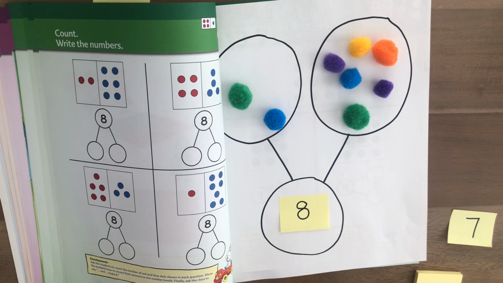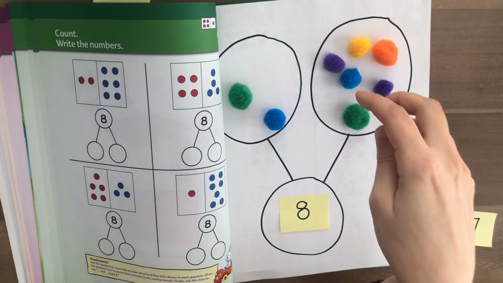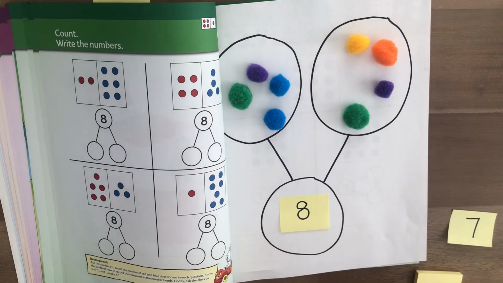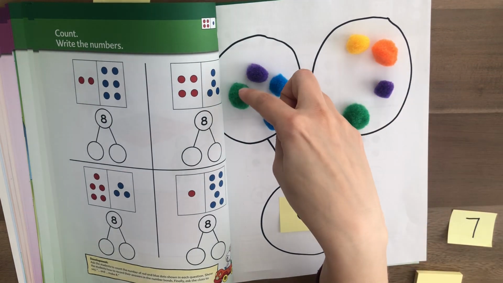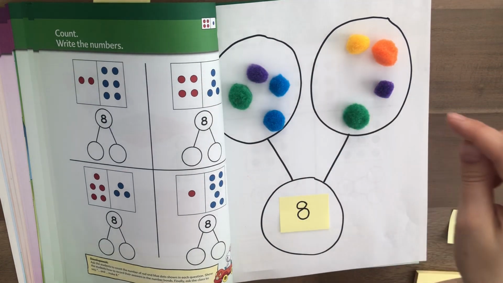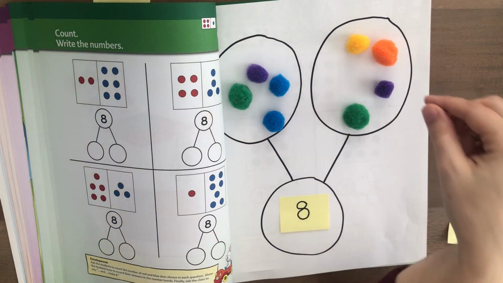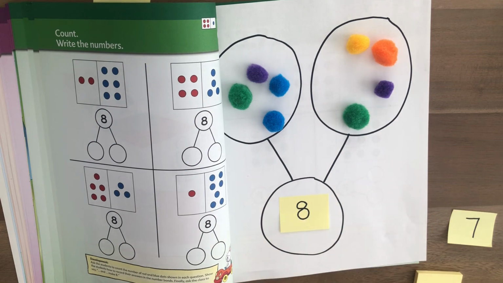Let's look at one more way. I'm gonna move 2 onto this side now. Let's see how many that is. 1, 2, 3, 4, and 1, 2, 3, 4. 4 and 4 make 8.